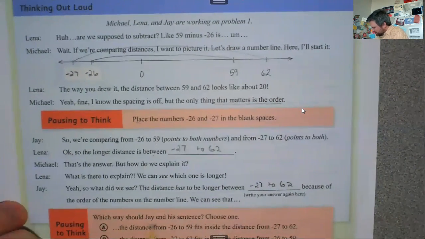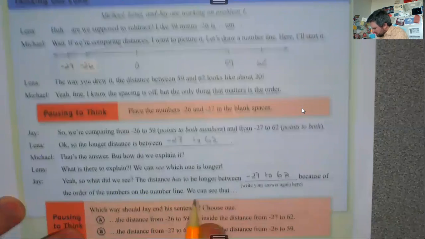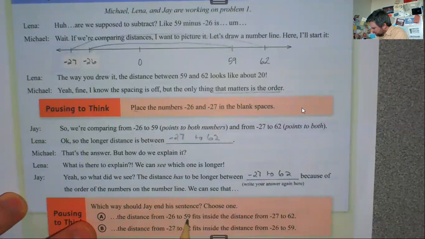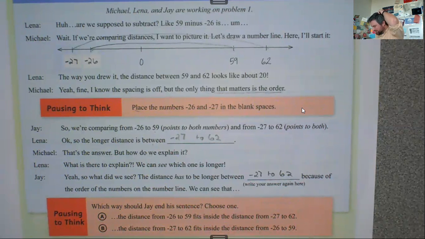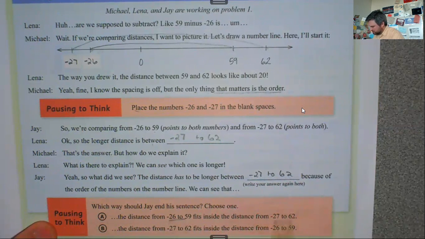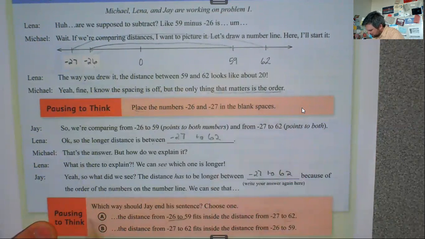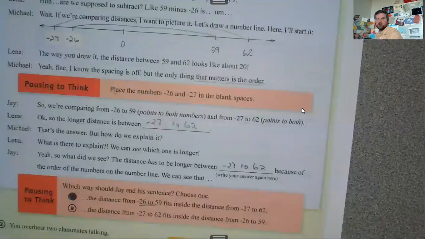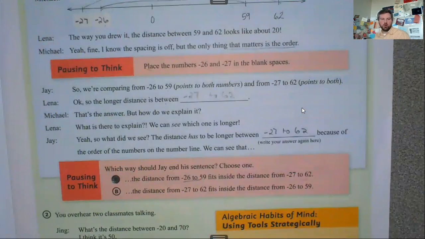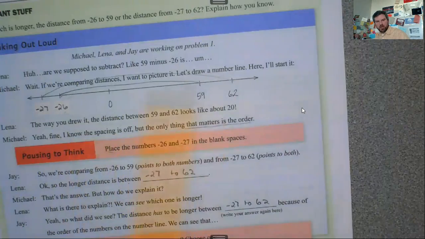Which way should Jay end his sentence? Choose one. We see that the distance from -26 to 59 fits inside the distance from -27 to 62. The distance from -27 to 62 fits inside the distance -26 to 59. Okay, this one actually fit inside of this one. So -26 to 59 fits inside. So A would be our answer there. Okay, so again, we're trying to find a few shortcuts here. Instead of actually having to do the harder math, we're trying to find some shortcuts here that are still mathematically solid.